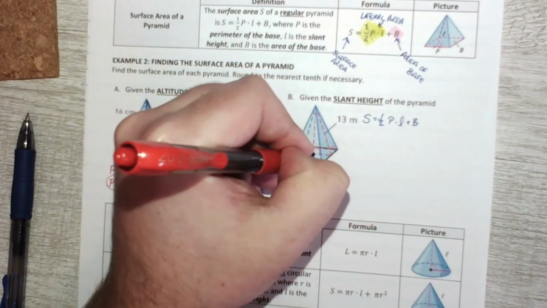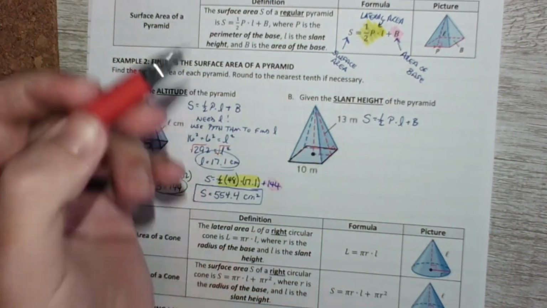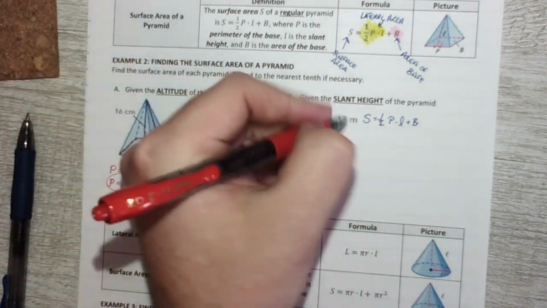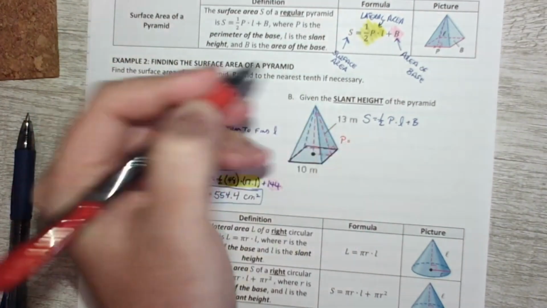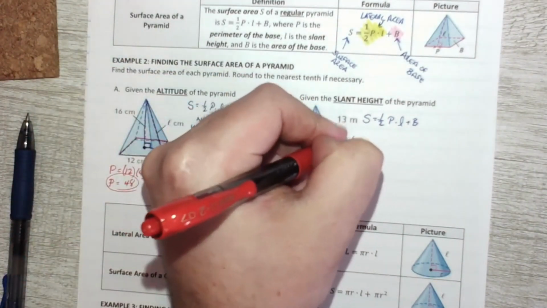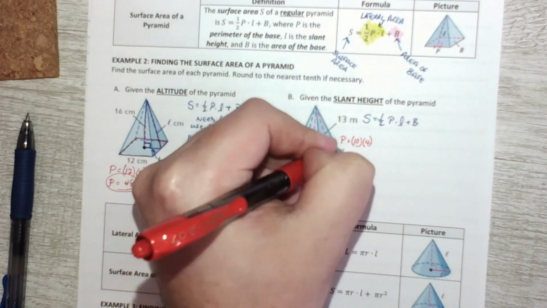Now, the base doesn't always have to be a square, but that's just what we're dealing with here. So the perimeter of the base is, again, we're going to take the length of a side times the number of sides.